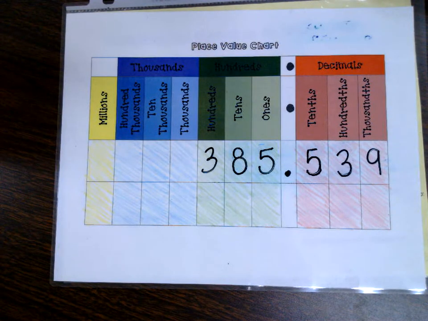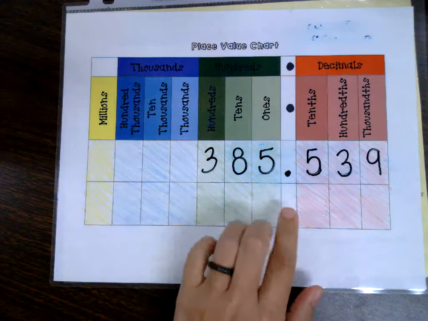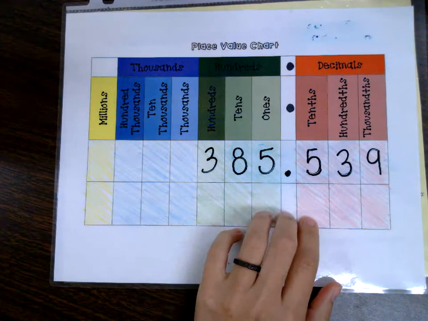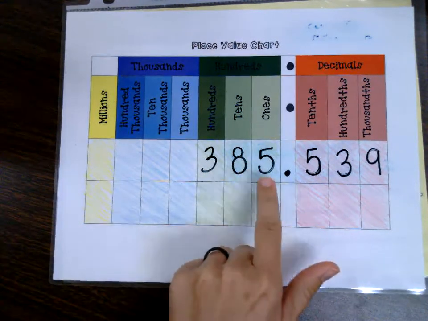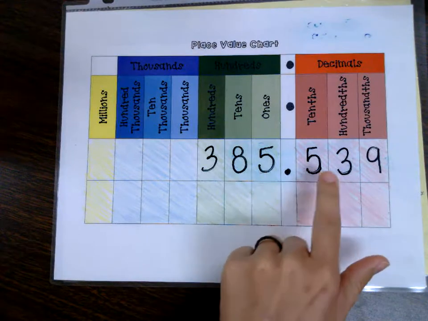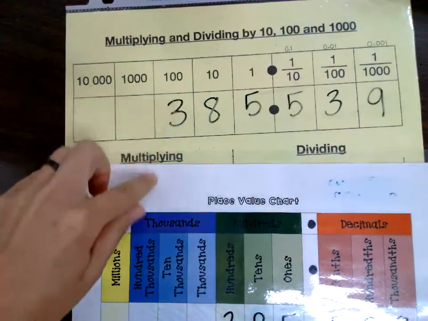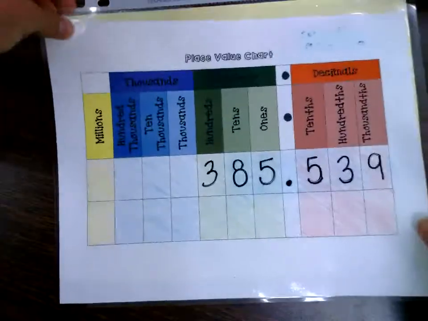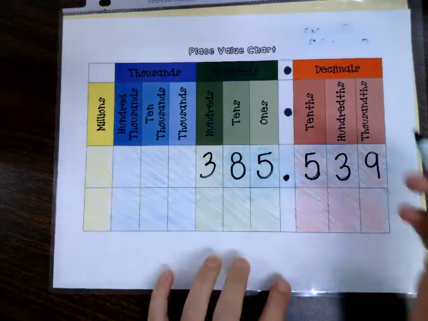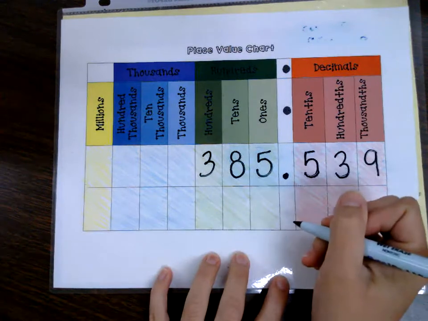To be able to explain the relationship between two digits in a number, you can use the strategy to write your number into a place value chart. So I have 385 and 539. I've written it on two different place value charts. The next step is I like to underline the digit that I'm comparing.